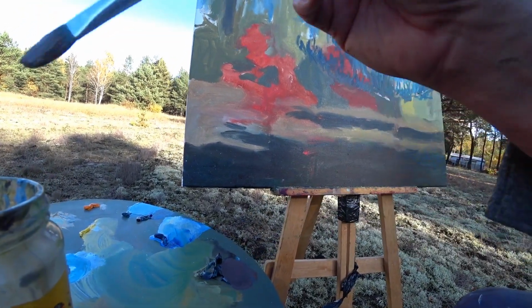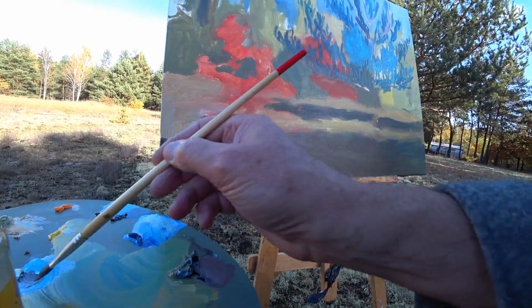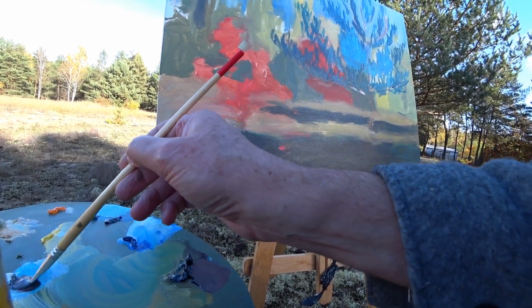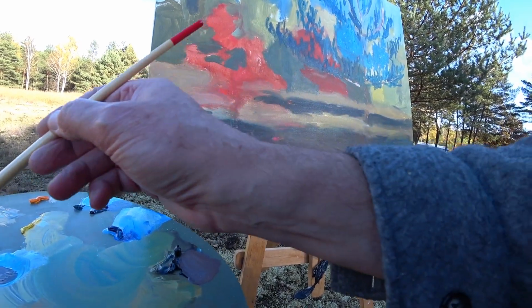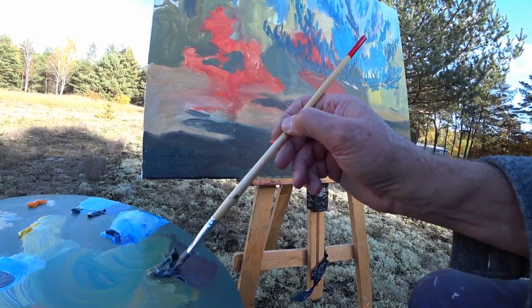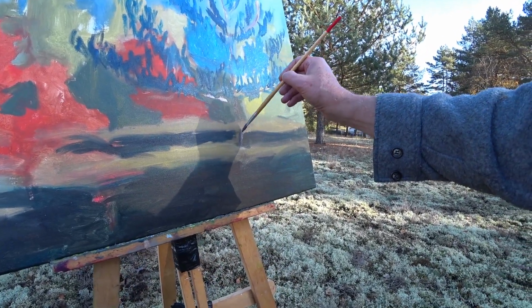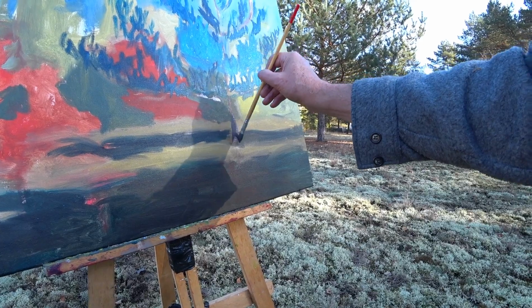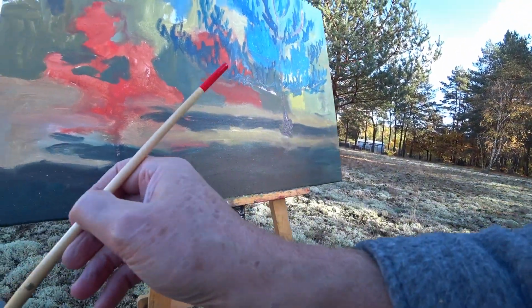Okay, I'm looking for the color for the trunk of this tree. I got some black in there, some cadmium red and this dark brown. So just start a little bit darker.